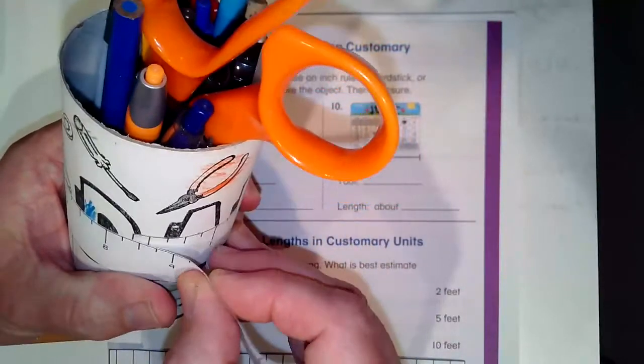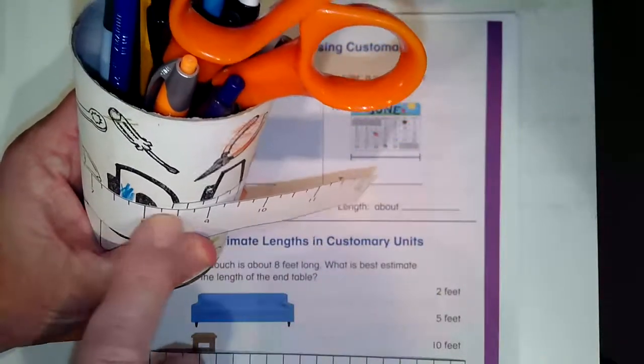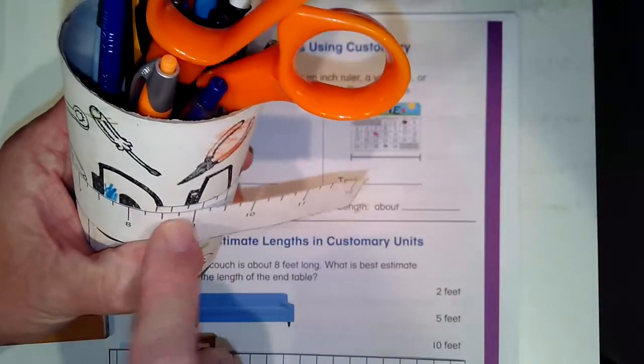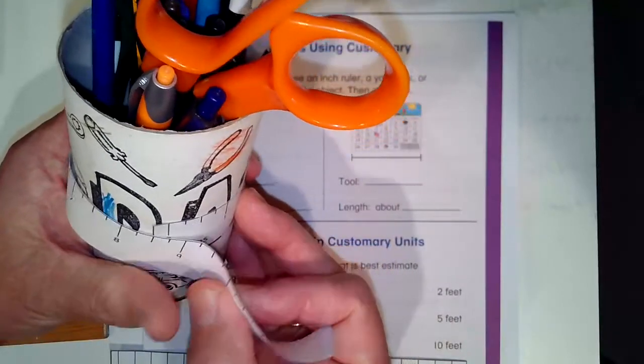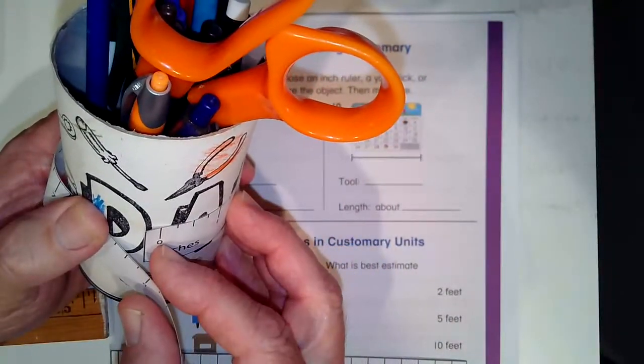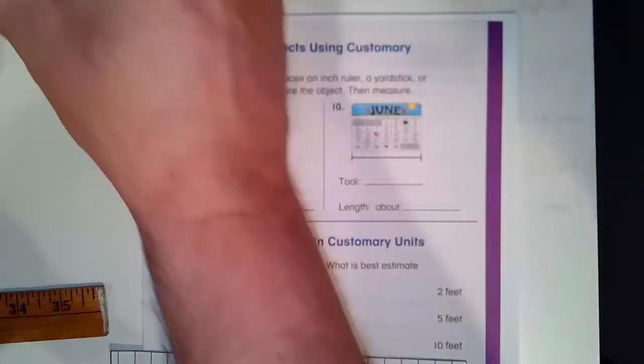And I'm going to say my pencil cup is between 8 and 9. I could say it is about 9 because I go close to the 0. It is about 9 inches.